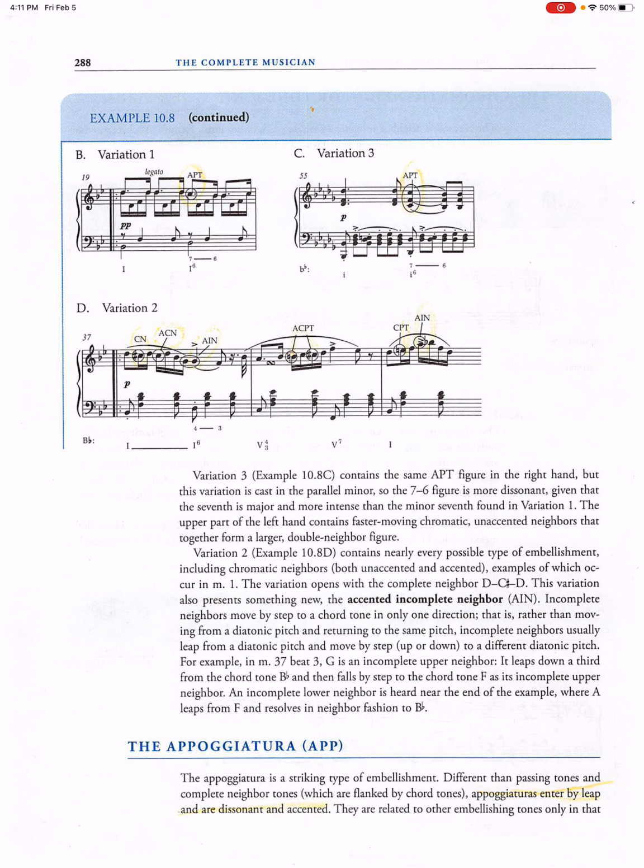Now let's look at letter C. This is variation 3. Actually, I don't know why we didn't do variation 2 first. So I'm switching the plan here. So we just did variation 1, which had an accented passing tone in it, creating a 7 to 6 suspension figure. Now let's go down to letter D, which is variation 2.